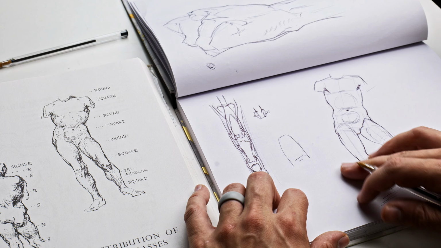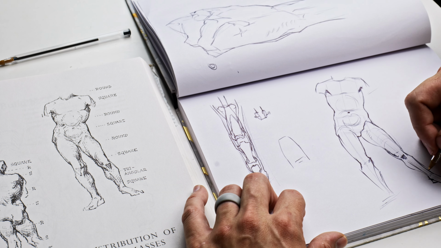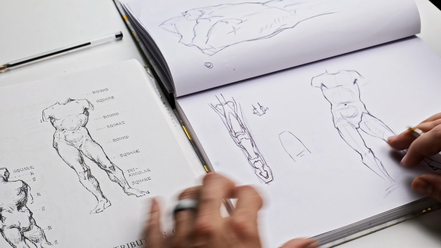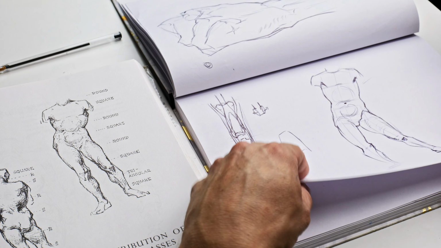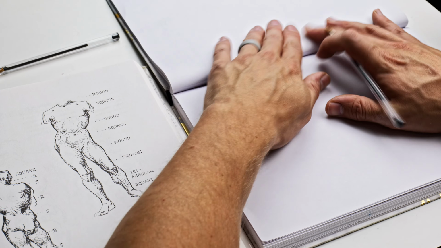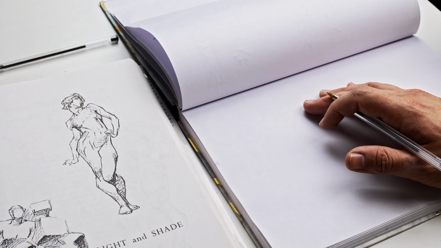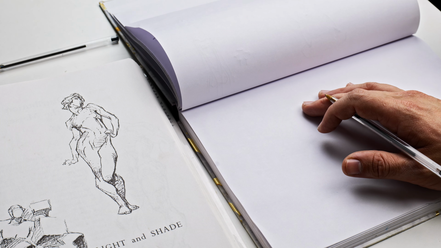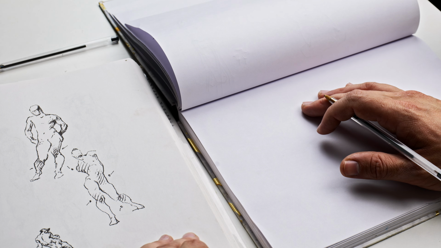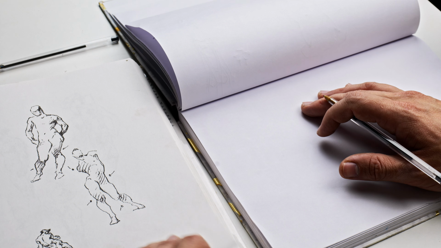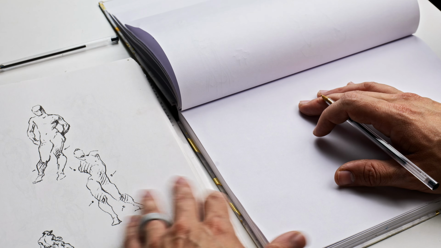So we'll call these the warm-up drawings. I'm not liking this, so I'm just going to move on. We have a pen, so we're not erasing. Otherwise, I might erase all that and start over. But let's see if we can't find something else to give us some more information.